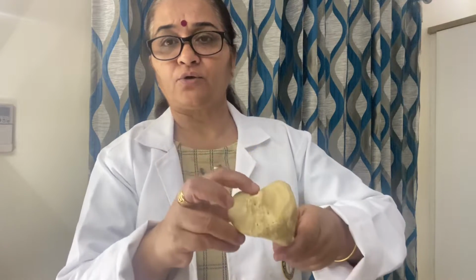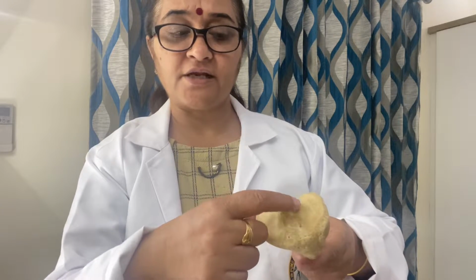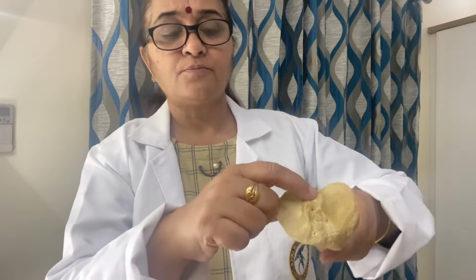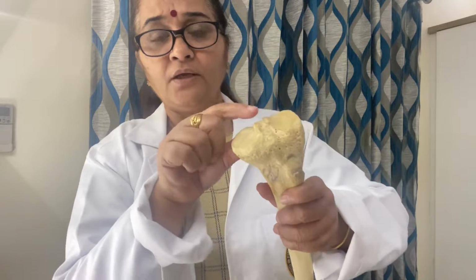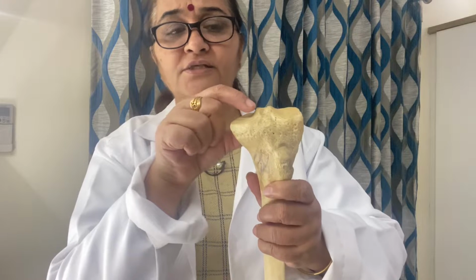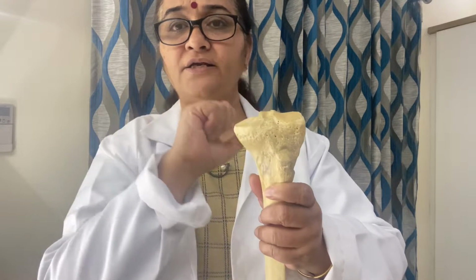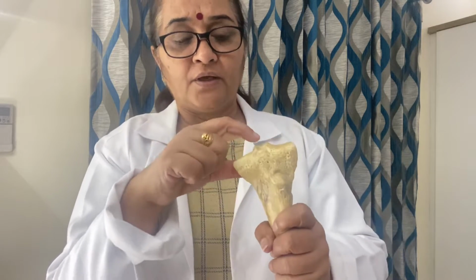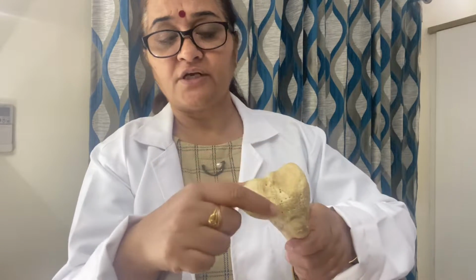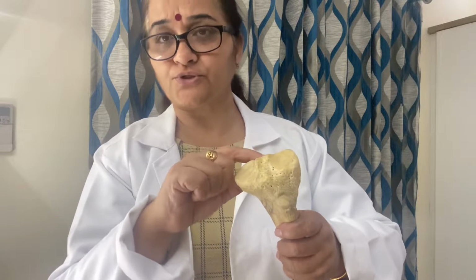Now coming to the intercondylar region. Intercondylar regions mean the area between the two condyles. Now this intercondylar region has an elevation in the center which is known as the intercondylar eminence. Now in front of this eminence, this is the anterior portion, and behind this, this is the posterior portion. Now, if we see the intercondylar eminence, it is flanked by the two tubercles, that is medial intercondylar tubercle and lateral intercondylar tubercle.